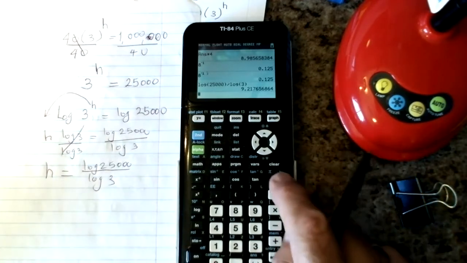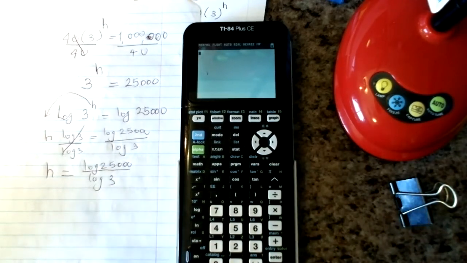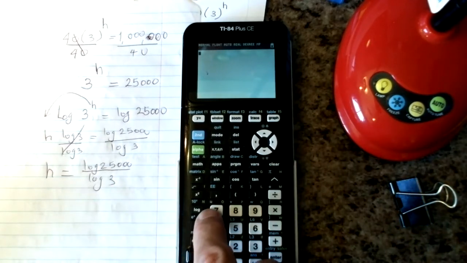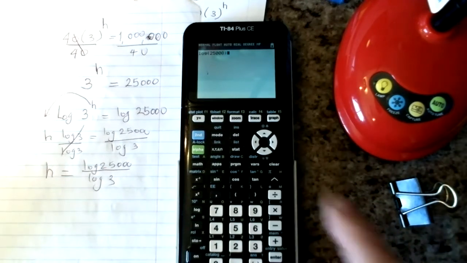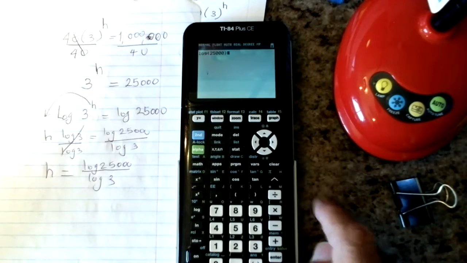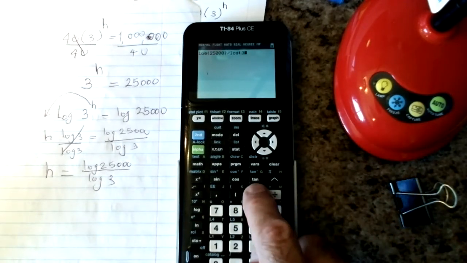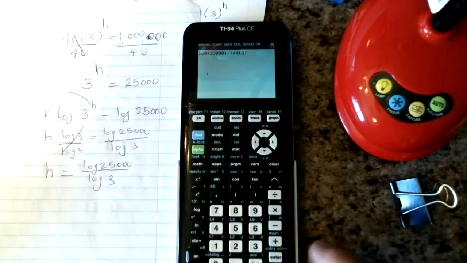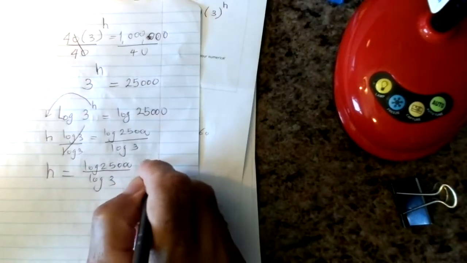Let's clear this. You want to find log of this divided by log of that. Log of 25,000 divided by log of 3 is 9.2 or 9.21.